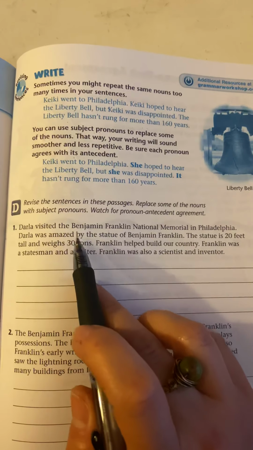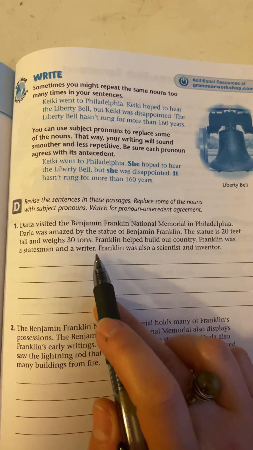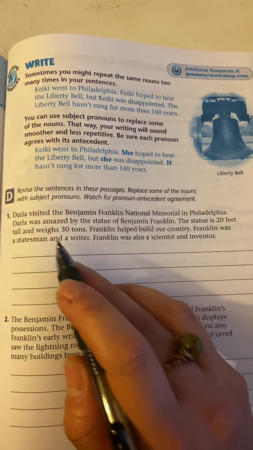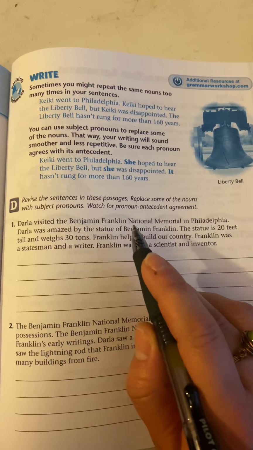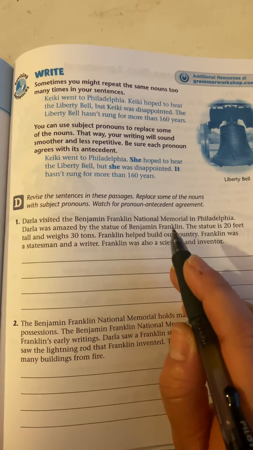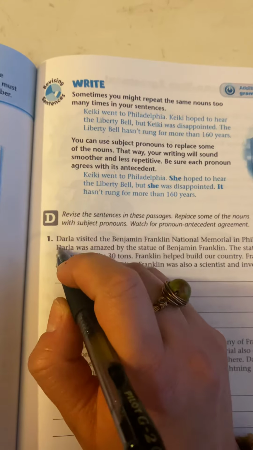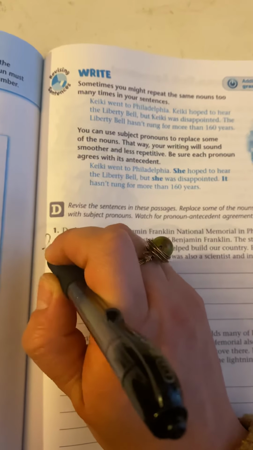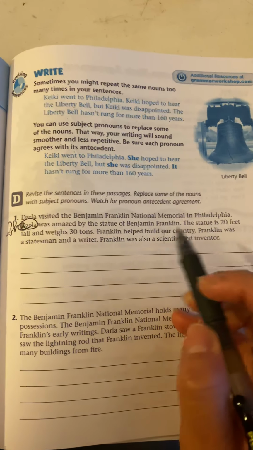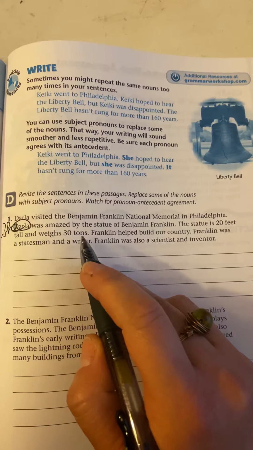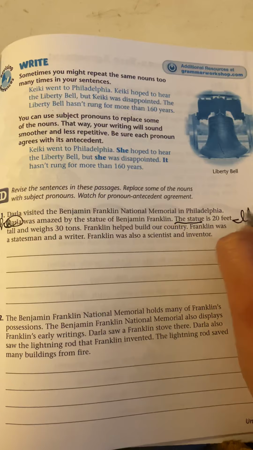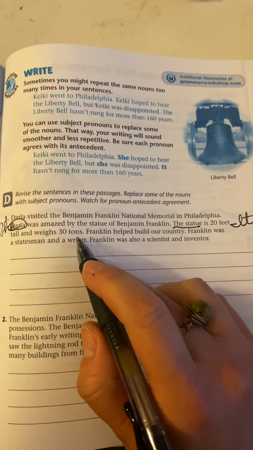So you're going to revise these sentences in these passages. Replace some of the nouns with subject pronouns. Watch for pronoun antecedent agreement. Darla visited the Benjamin Franklin National Memorial in Philadelphia. Darla was amazed by the statue of Benjamin Franklin. Can we change Darla to something? We can change it to she. The statue is 20 feet tall and weighs 30 tons. Can we change the statue to something? We can say it is tall and weighs 30 tons.